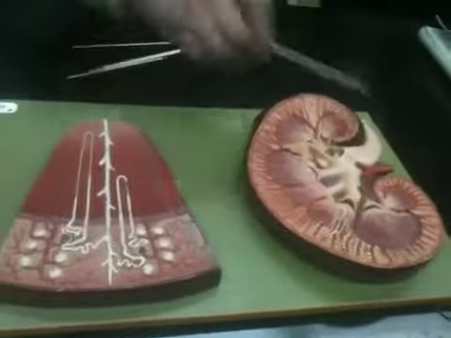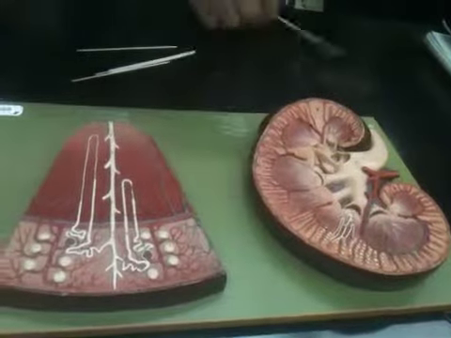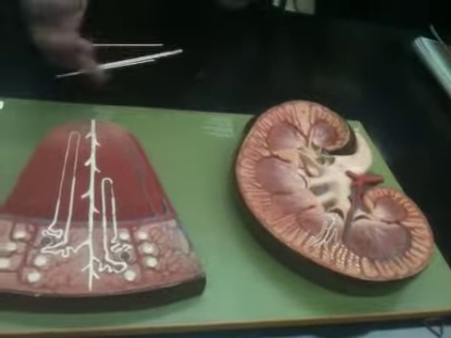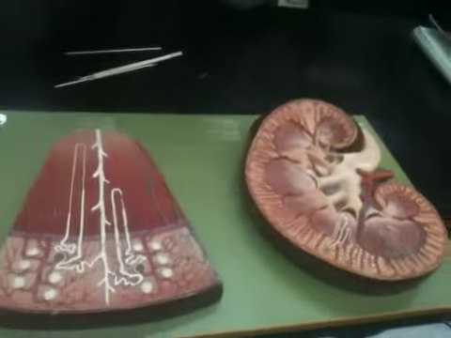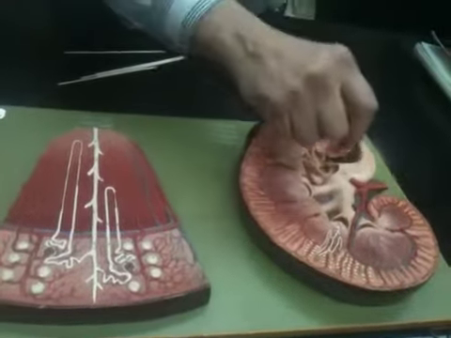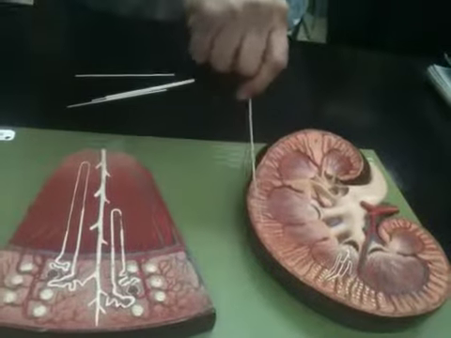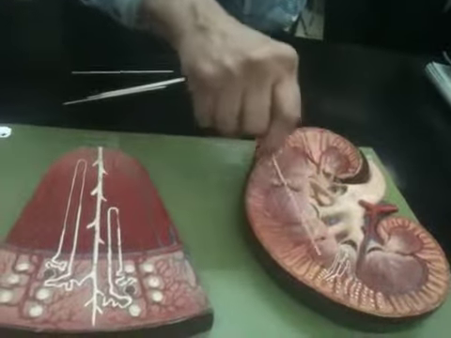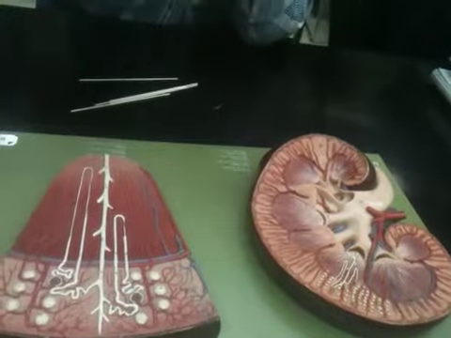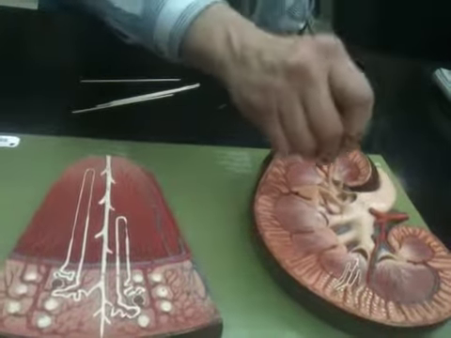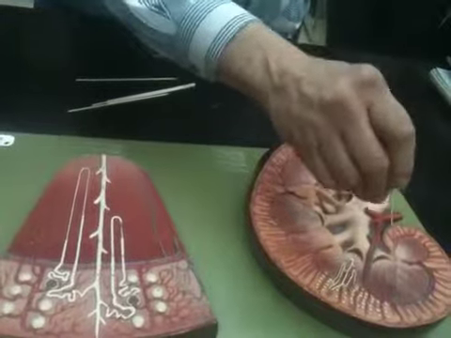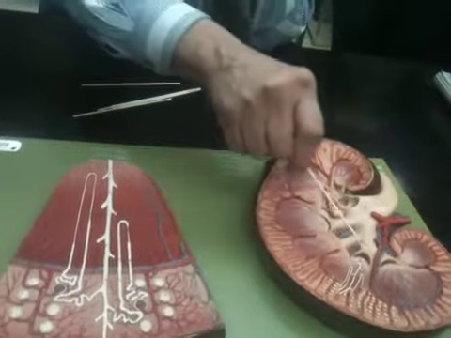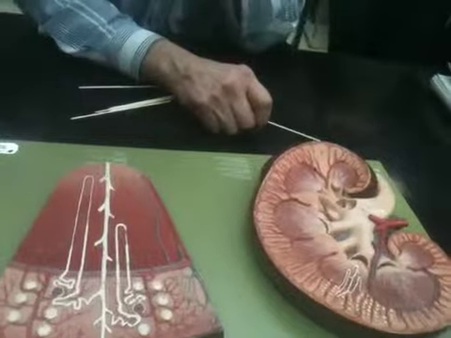All right. Now, this lighter area, by the way, this dark brown thing over here is the capsule, which helps protect the kidney. Now, this outer area here is the cortex. Underneath that is the medulla. As you note, the medulla is made up of these pyramids. The bases of the pyramids are towards the top. The apices are pointing down.